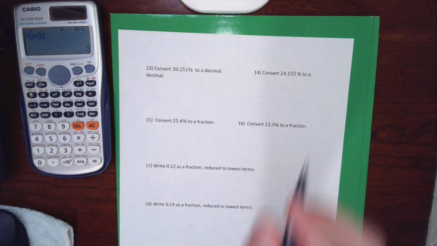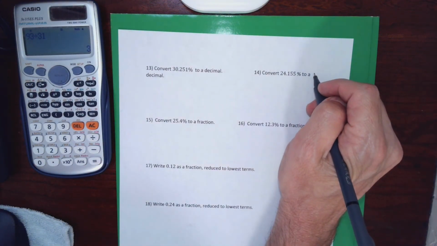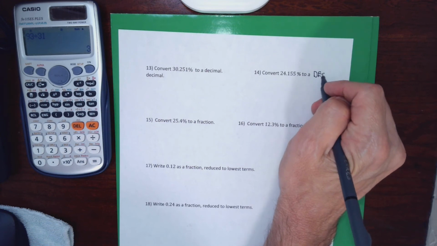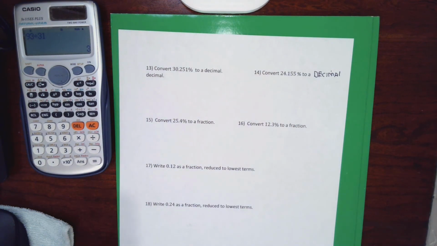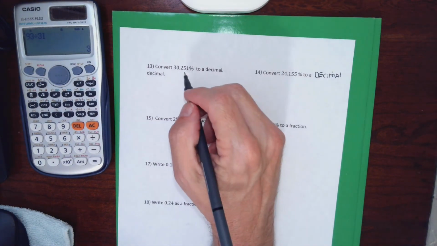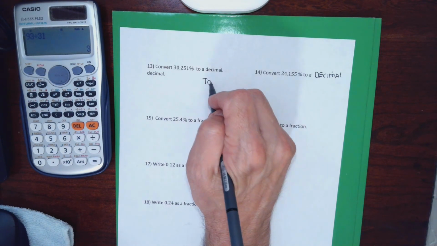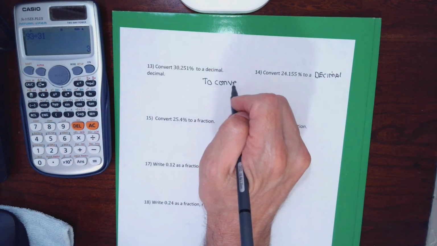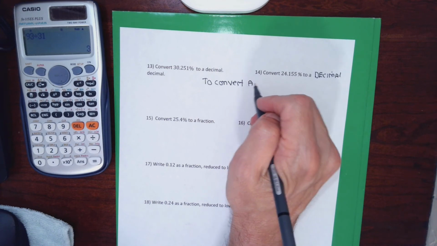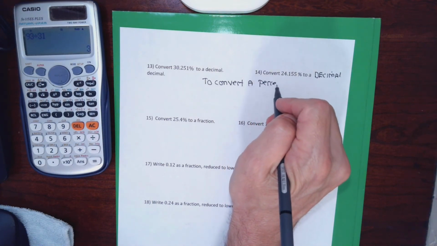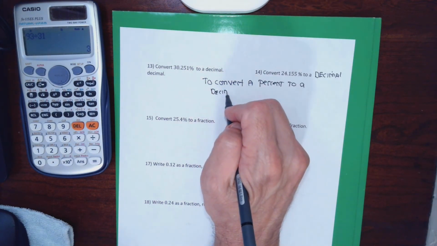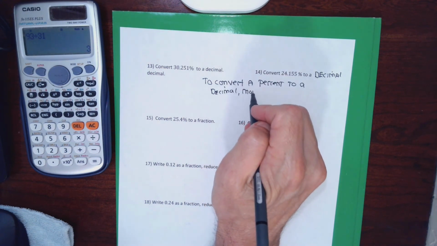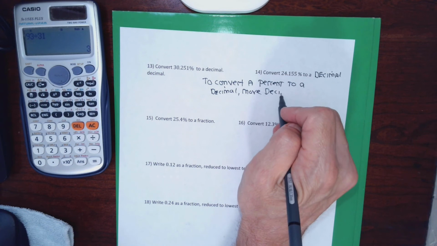Problem 14 should say convert 24.155% to a decimal. It's real easy to take a percent to make it a decimal. To make a percent into a decimal, you just need to move the decimal, and you just move it 2 to the left. So to convert any percent to a decimal, it's almost no algebra. It's like multiplying by a power of 10 easy. So to convert a percent to a decimal, move the decimal 2 to the left and stop writing the percent sign.